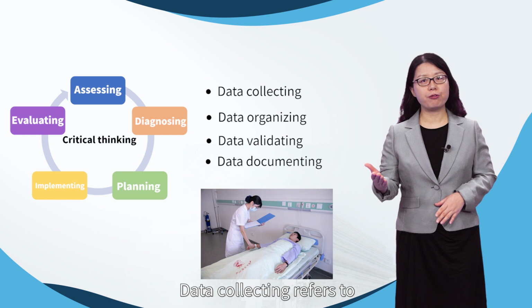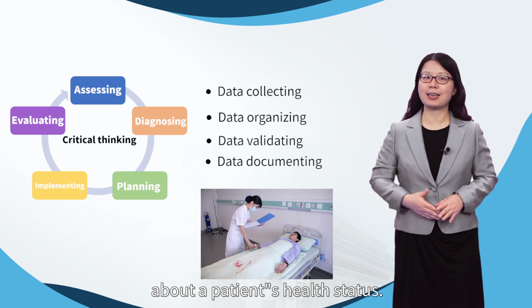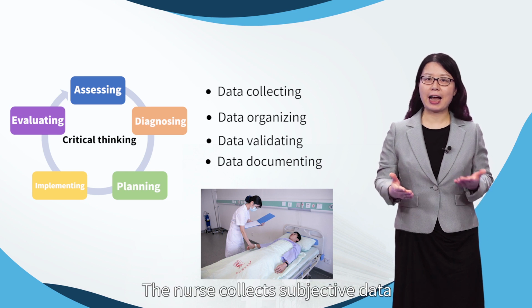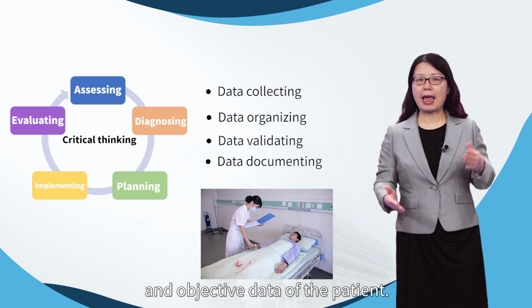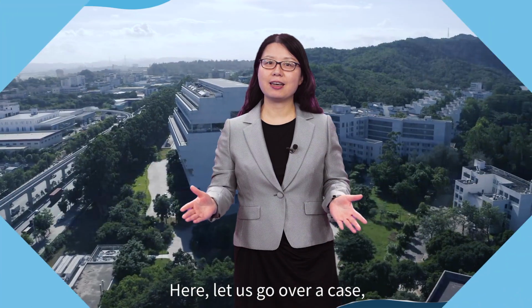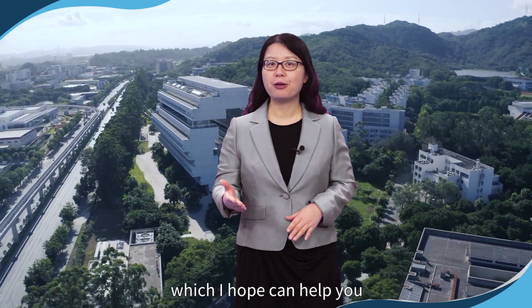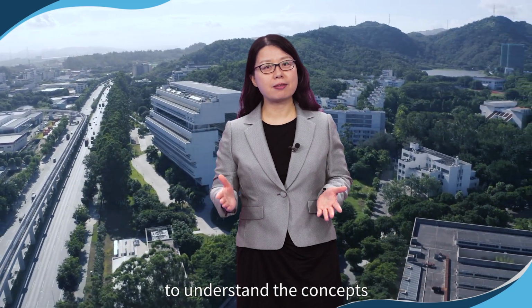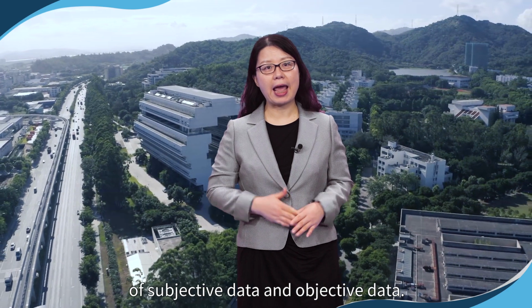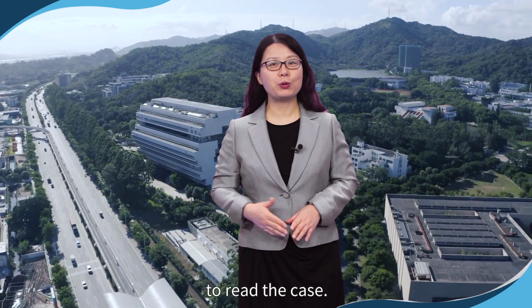Data collecting refers to gathering information about patients' health status. The nurse collects subjective data and objective data of the patient. Here, let's go over a case, which I hope can help you to understand the concepts of subjective data and objective data. Are you ready? You will have 20 seconds to read the case.